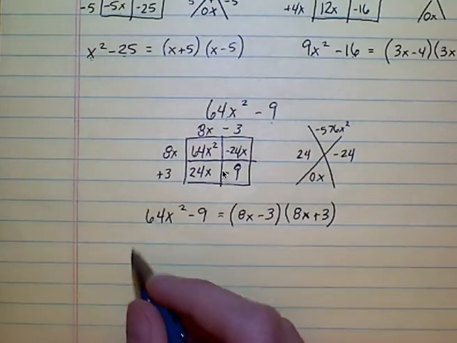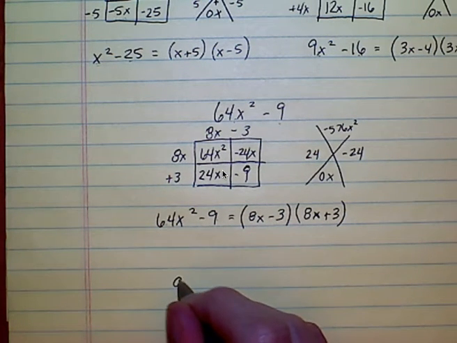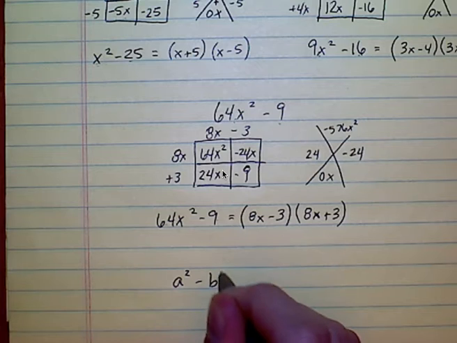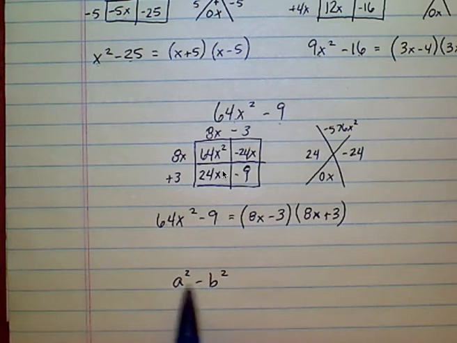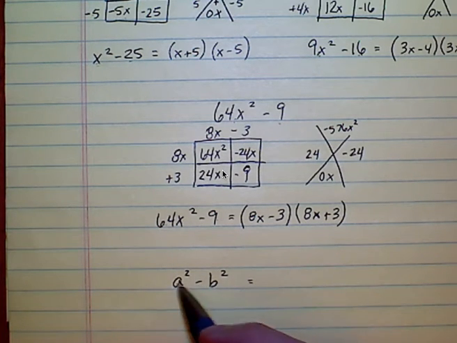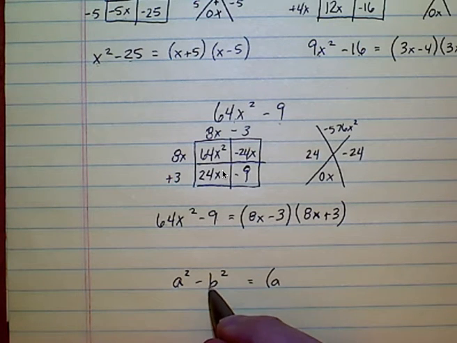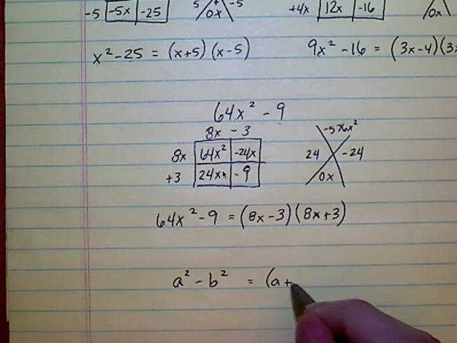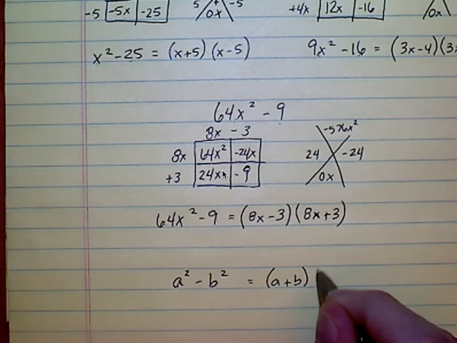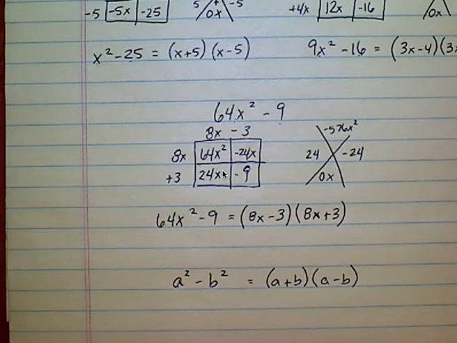If I have a general equation, and we're going to use a's and b's, a squared minus b squared is a difference of two squares. I take the square root of each of those, so the square root of a squared is a, and the square root of b squared is b. I add them, a plus b, and I subtract them, a minus b, to get my answer.